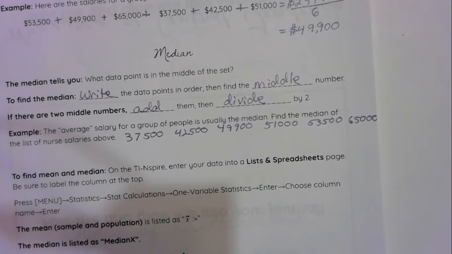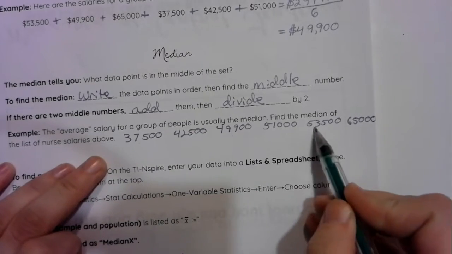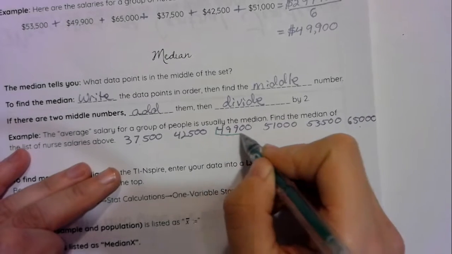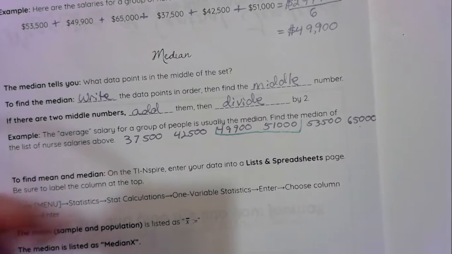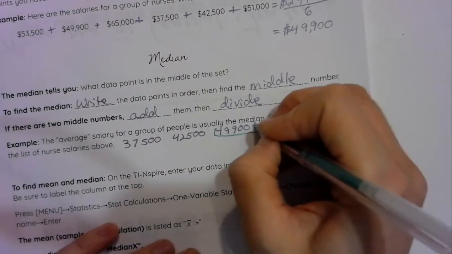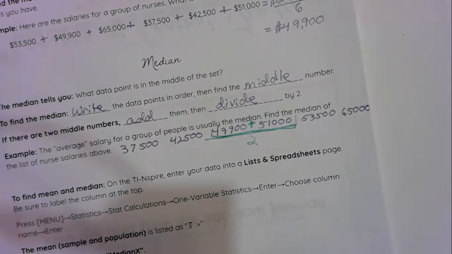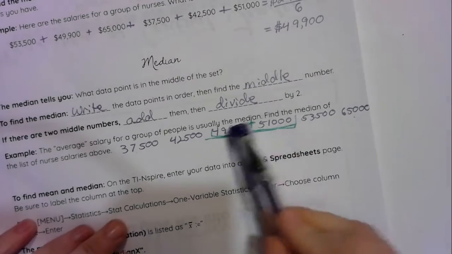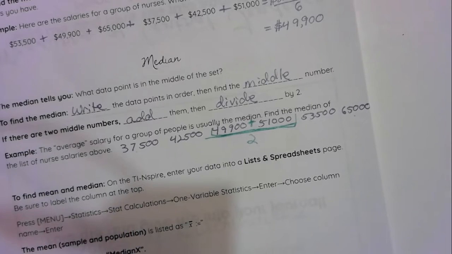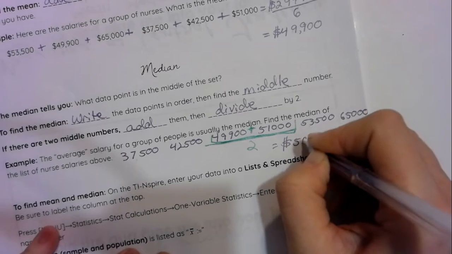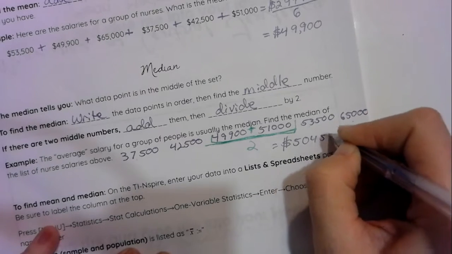When I look at my list, I've got 1, 2, 3, 4, 5, 6 salaries, 6 nurses here. So I actually have 2 middle numbers. I am going to add them together and then divide by 2 to get the median. And when I add those together and divide by 2, I end up getting $50,450.